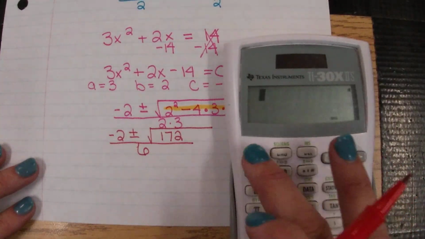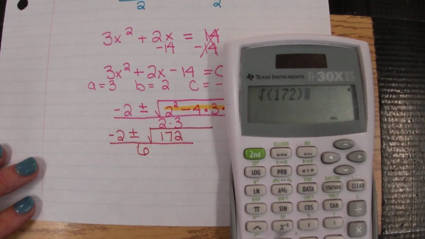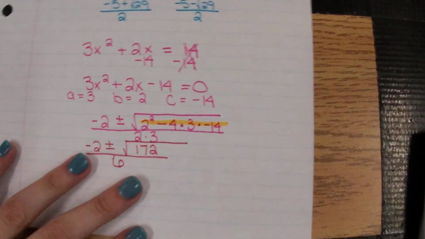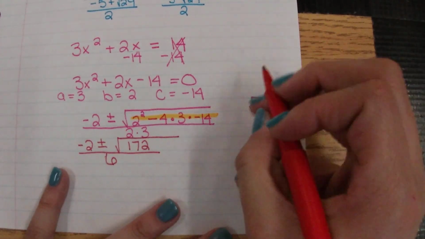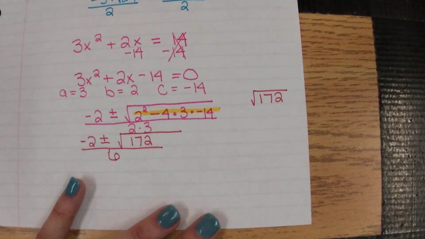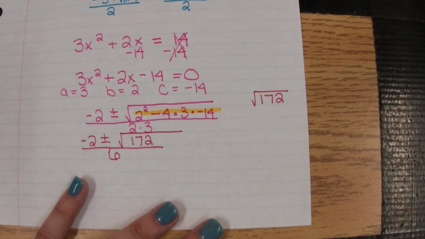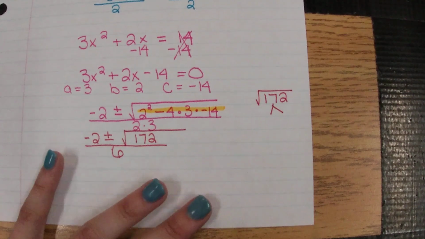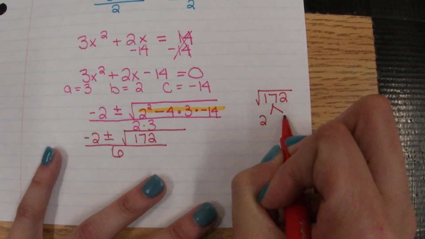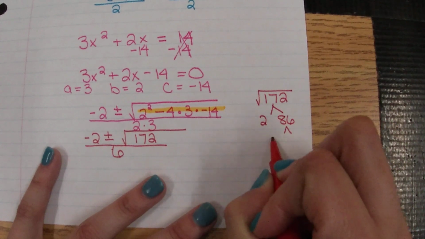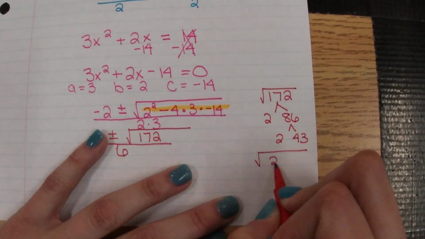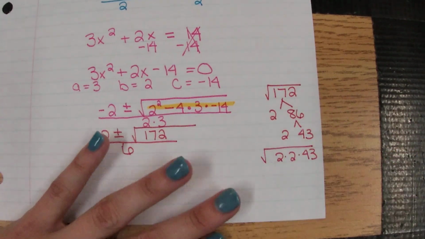So if I take the square root of 172, let's always check that, I get this big old long decimal. Okay, so that means it's not a perfect square, and I need to go back to my square root rules, and I need to try and simplify the square root of 172. And again, whether you're using your calculator or whatever, we just need to prime factor 172. So maybe you choose 2 and 86. 2 and 43. And that's it. 43 won't split up. So 2, 2, 43.